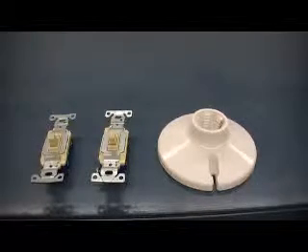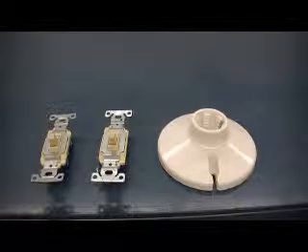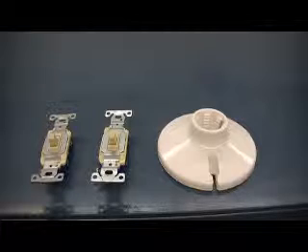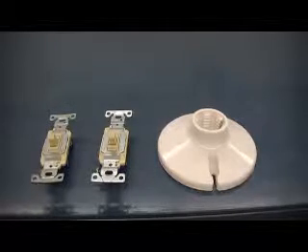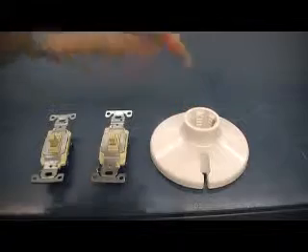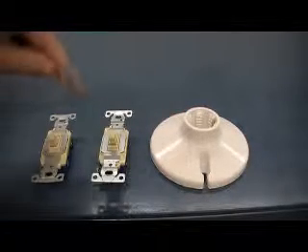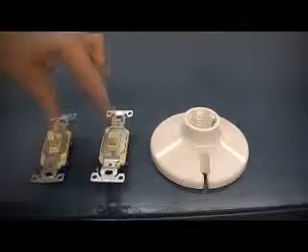And in this video we're going to be looking at the three-way switch circuit. Okay, and we're going to talk about how it works and the devices needed to make that work. Okay, so again we have our light fixture for our light bulb. And then we also are going to need two three-way switches.